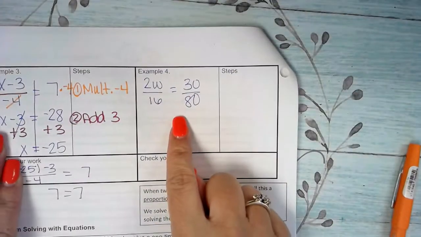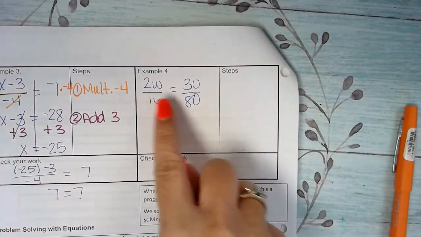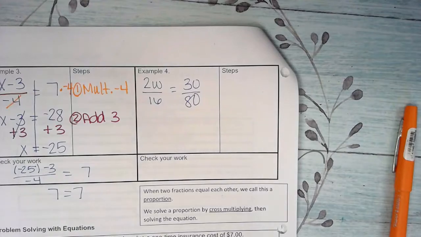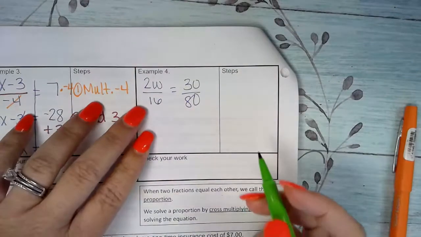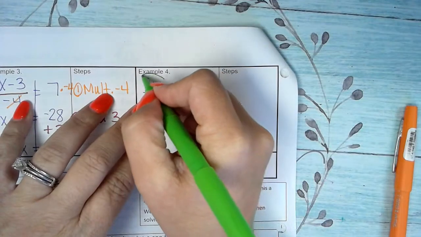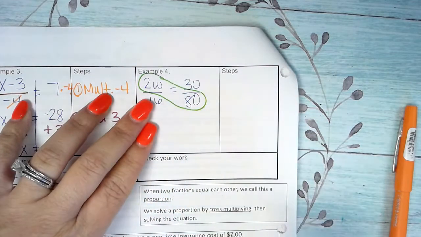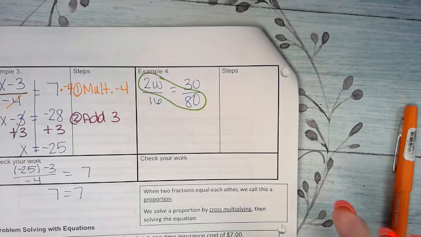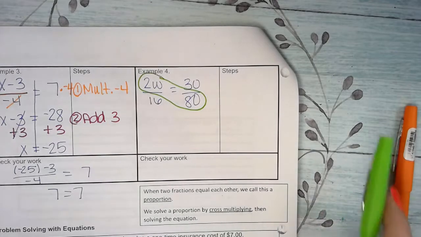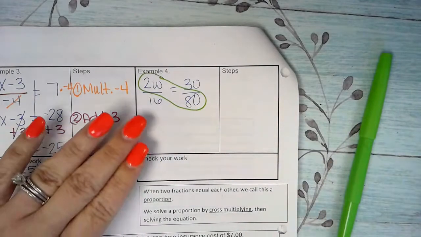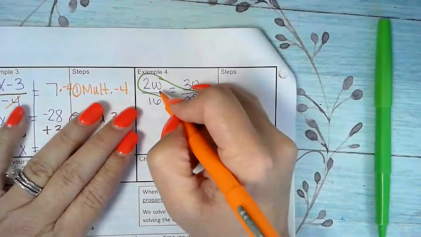All right, example number 4. This is a proportion, so we're going to cross multiply. When I cross multiply, I take the numerator of one side and multiply it by the denominator on the other side. Now, there is another way of solving this problem, and it will still give you the exact same answer, but we're going to do cross multiplication on this.